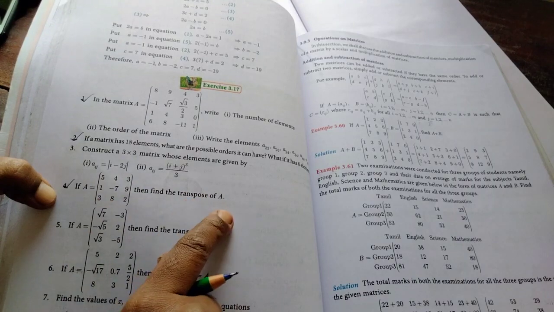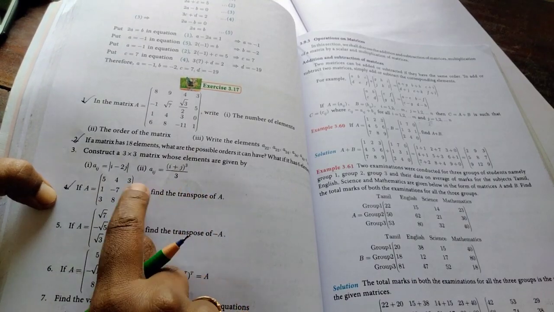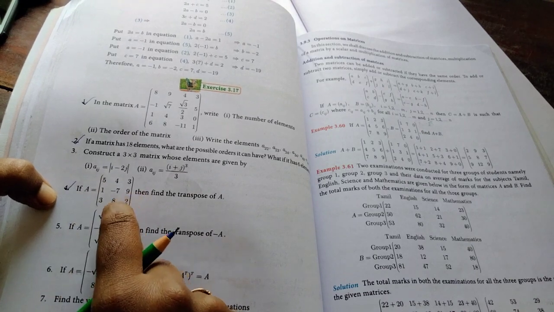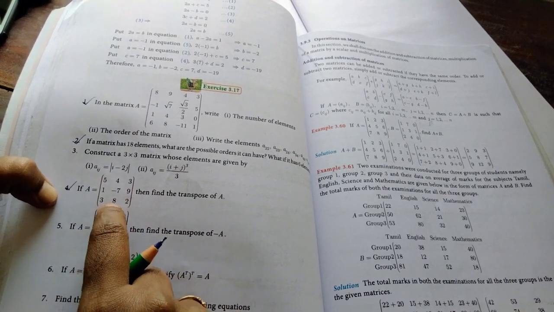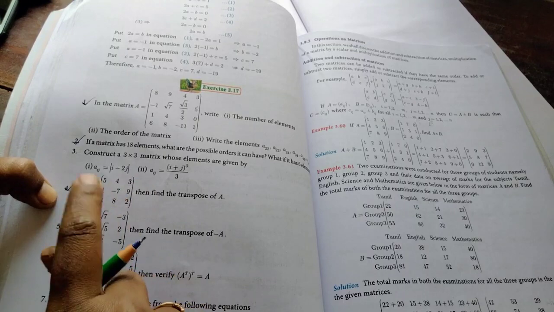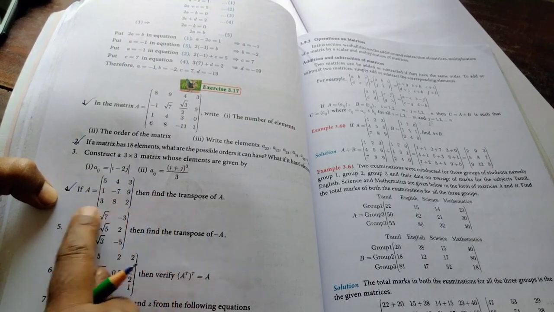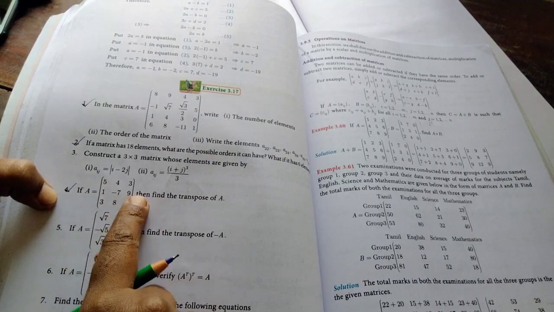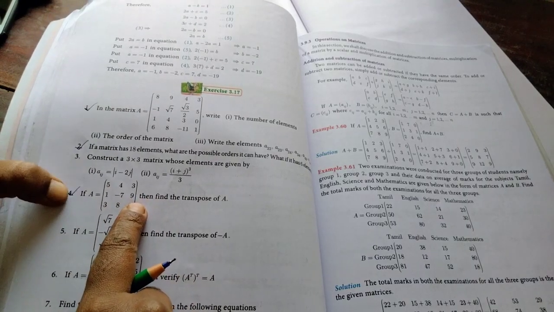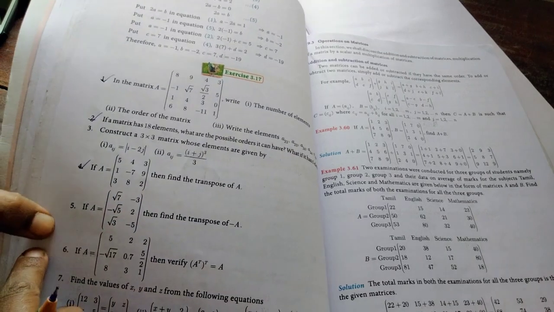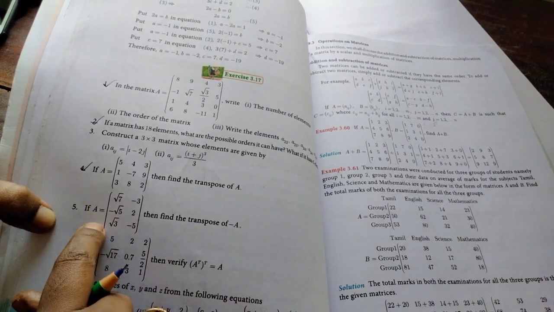Find the transpose of A. What is the meaning of the transpose of A? You write the matrix by interchanging the rows and columns. The transpose of the matrix means interchanging the rows and columns. The first row you write as the first column, the second row as the second column, and the third row in the third column. That way. Okay, very simple problem. Three problems, finish them as homework. And shall we see one more problem? The 5th problem. Okay.